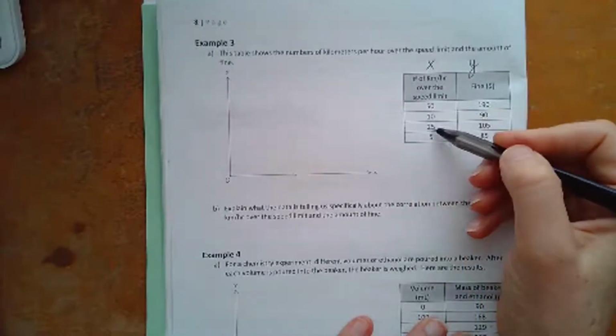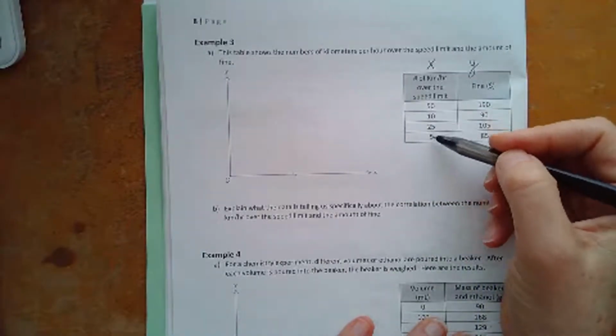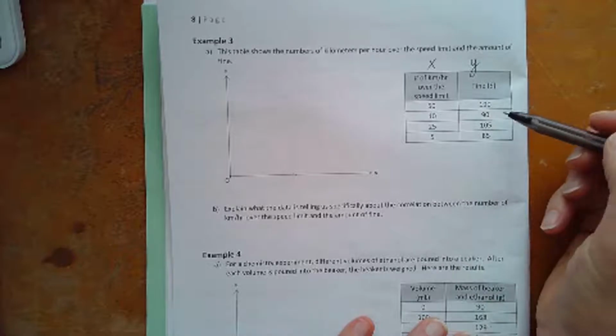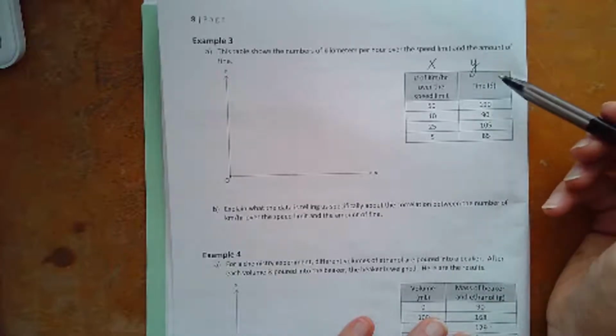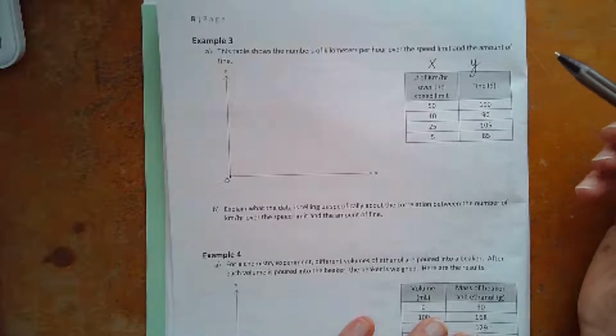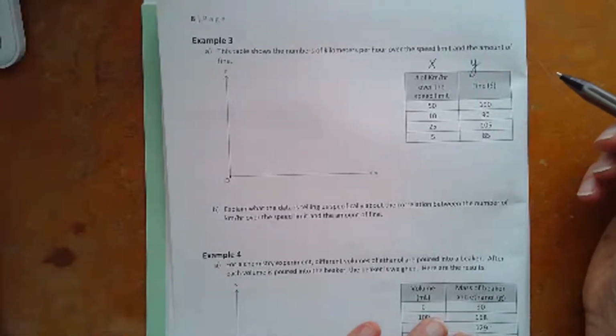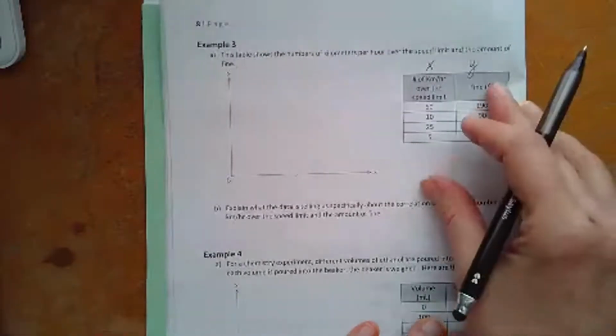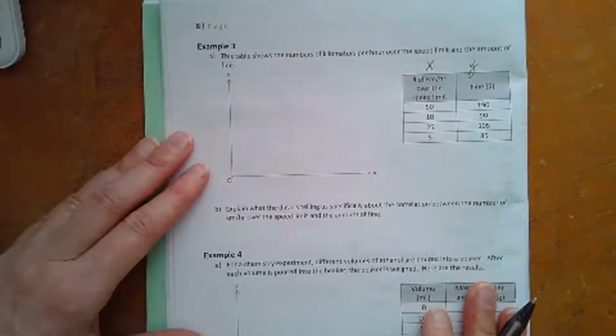Okay, so if you're going really fast and you're traveling too far over the speed limit, you're going to have to pay money, and the amount of money you pay depends on how much over you are going. So let's see what happens here. First thing I'm going to do is, we want to plot this data.